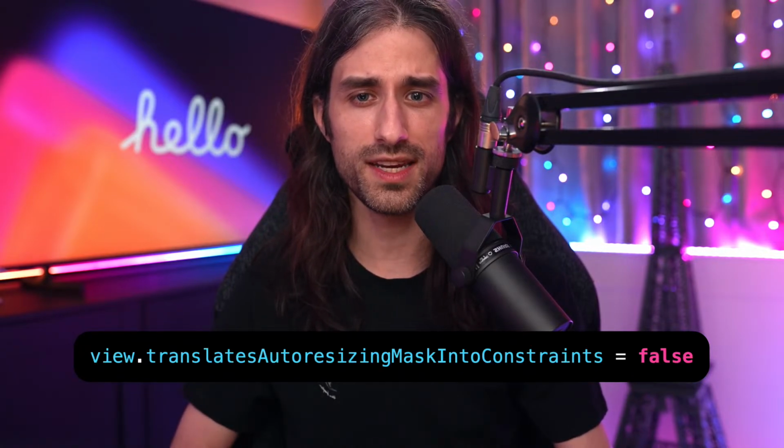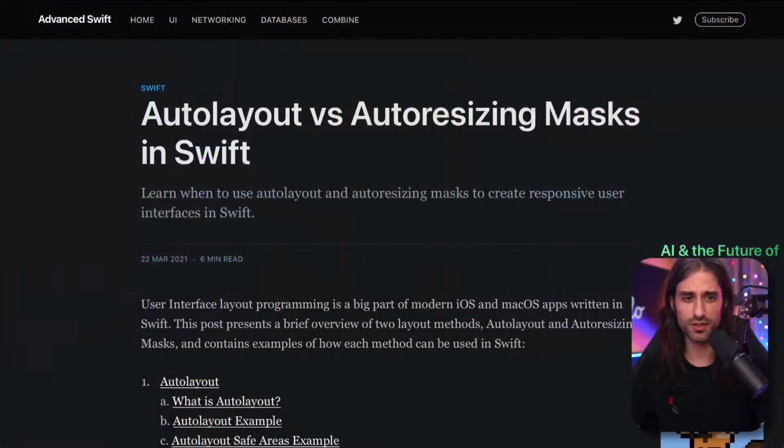So the way we're going to explore this topic is that I've picked an article that I found that looks really interesting. So let me switch to the other scene. So you can see the article. It's called Autolayout versus Autoresizing Mask in Swift. It's on the blog Advanced Swift, and you have the link in the description if you want to go over it at the same time or after. The plan is that we're going to go over this article, reproduce the code in Xcode, and try to understand what the hell this concept of an autoresizing mask is.